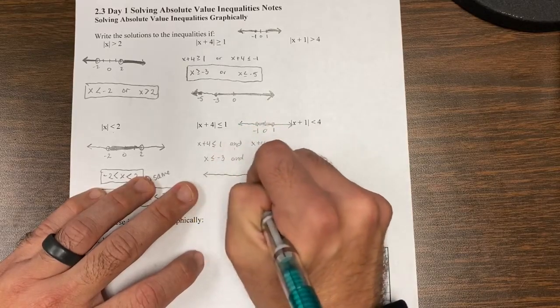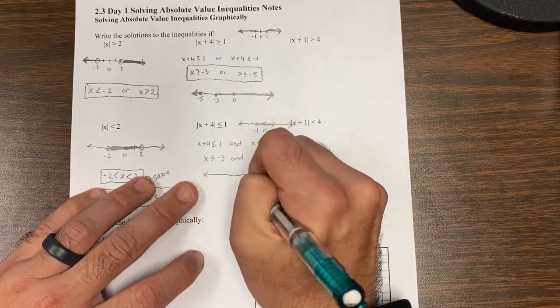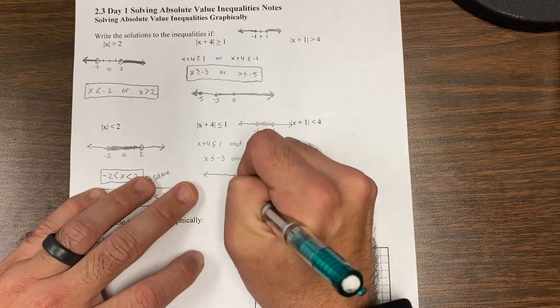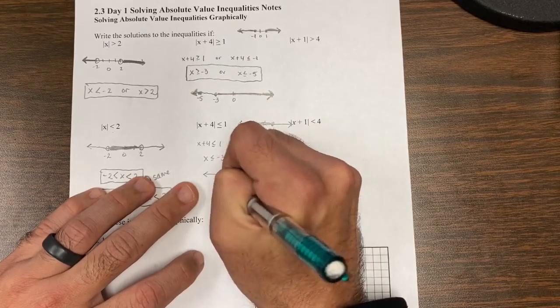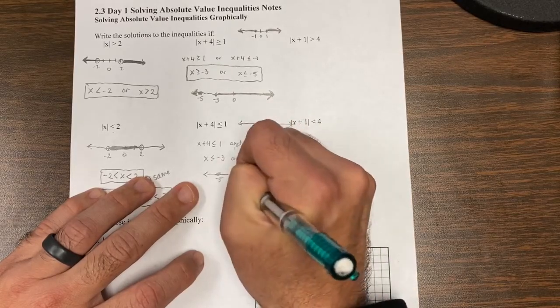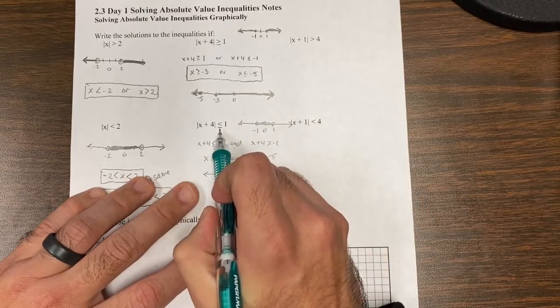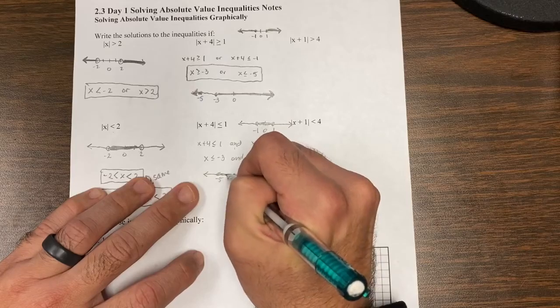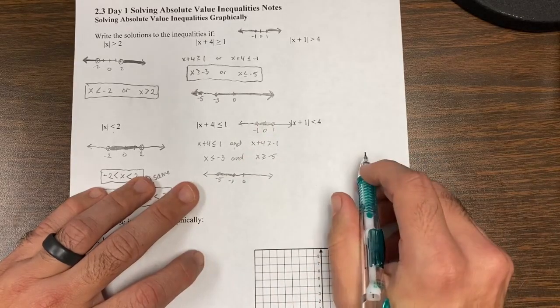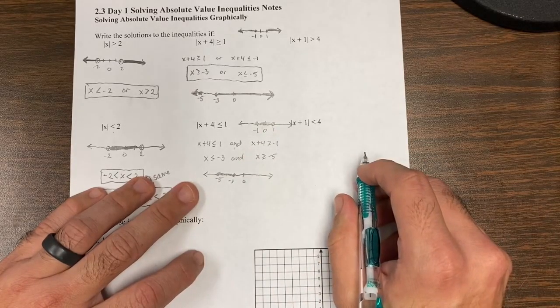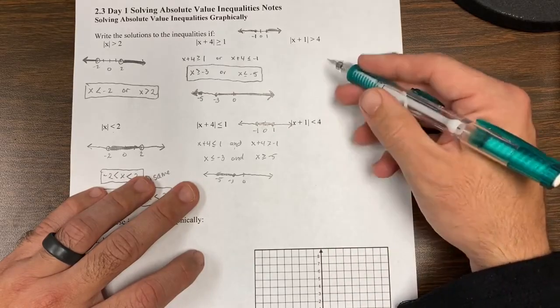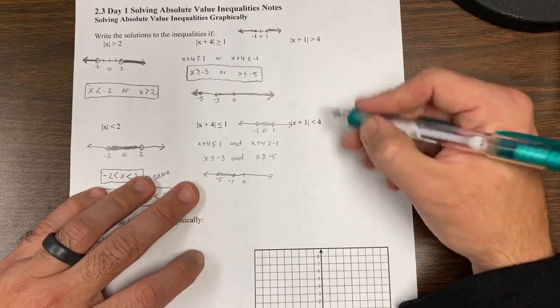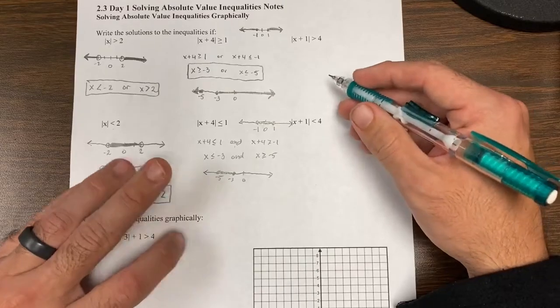So if we put that on a number line, here's 0, negative 3, negative 5, closed dots because the sign we started with was an equal to inequality, and we shade in between them. All right, you try these on your own, and in a second I'll put up the answers to see if you're right.